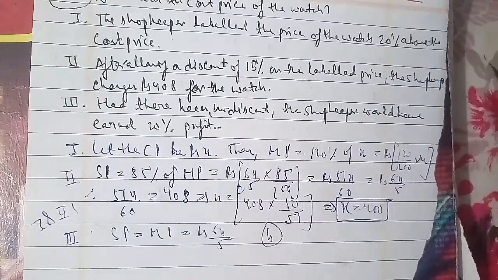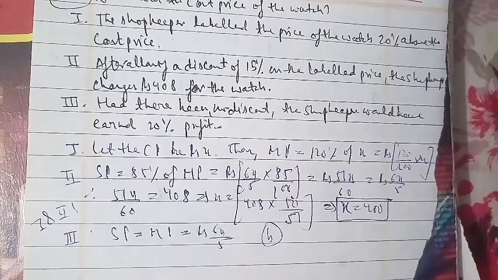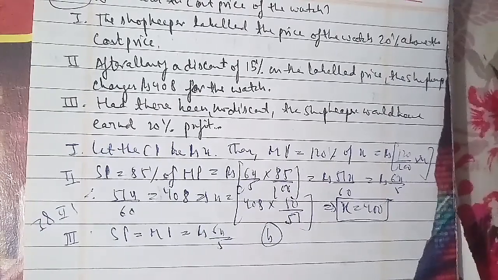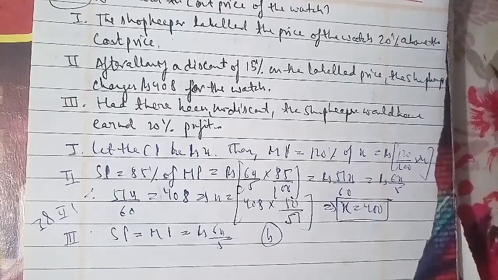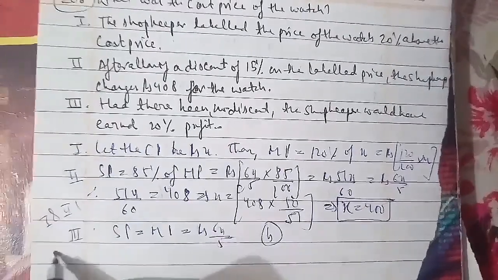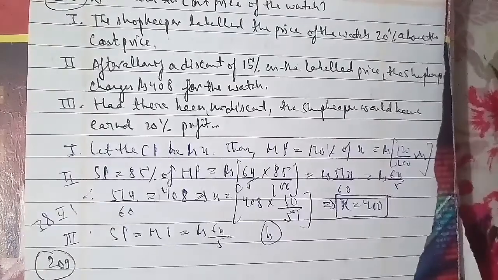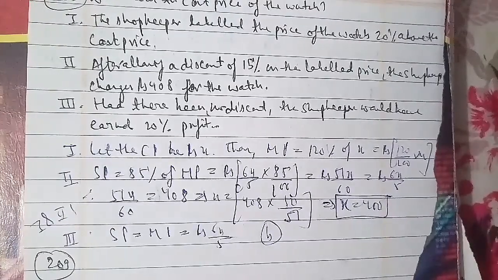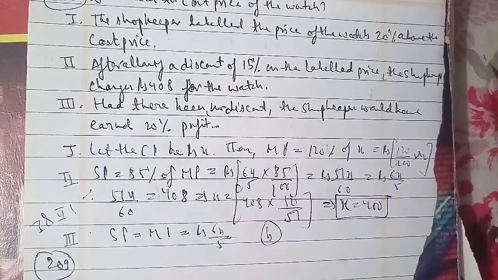Another important one is the 209th question of the session. The question here: how much profit did Manik earn on the cost price of an article by selling it?